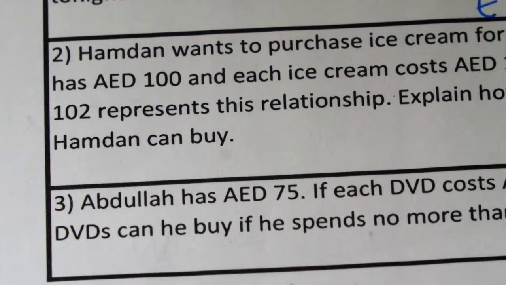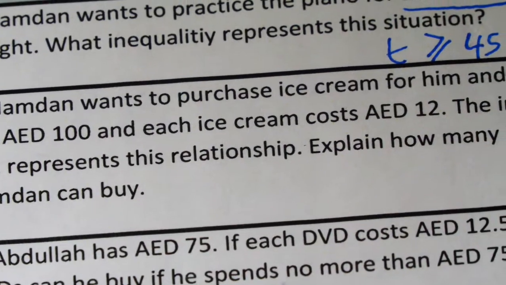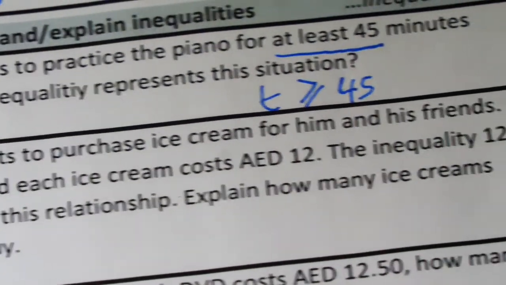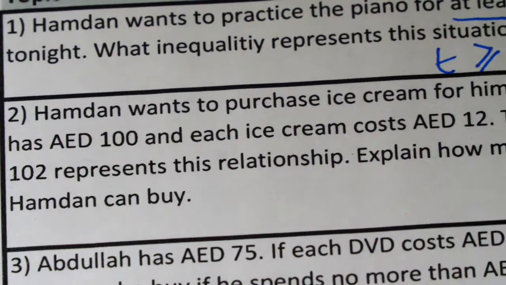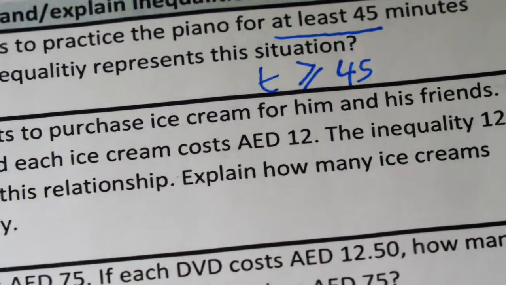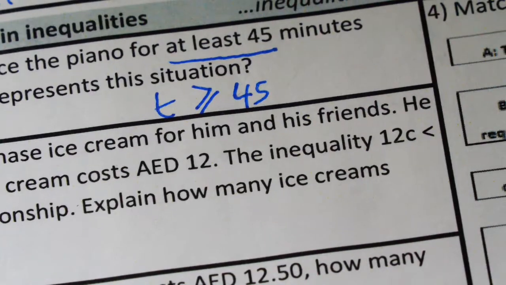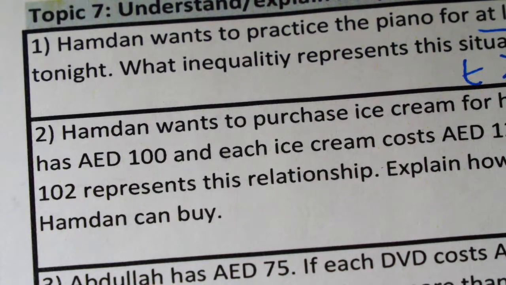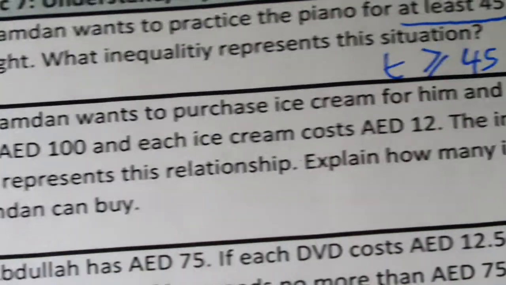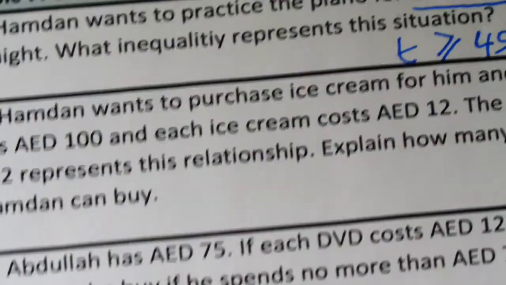Question number 2. Hamdan wants to purchase ice cream. He wants to buy ice cream for him and his friends. He has 100 dirhams and each ice cream costs 12 dirhams. The inequality 12C is less than 102 represents this relationship. Explain how many ice creams Hamdan can buy.